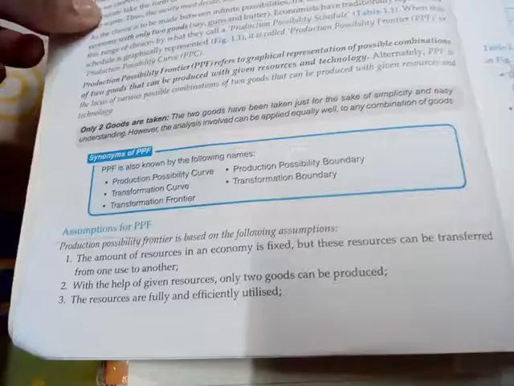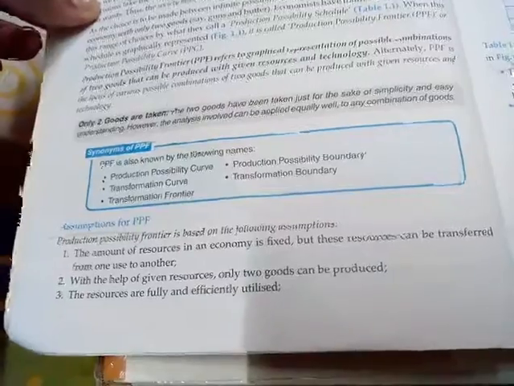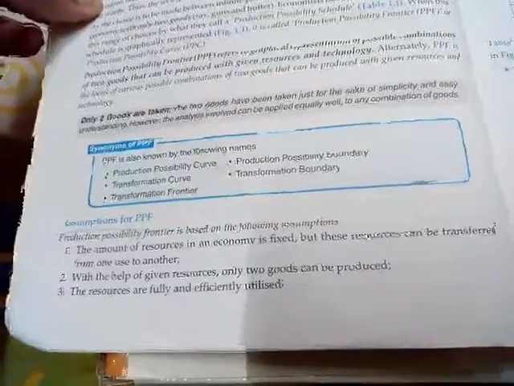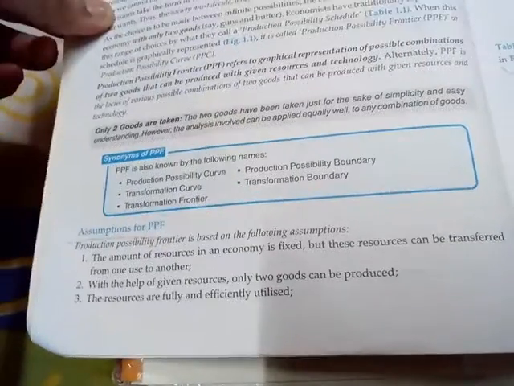Means what? That I've told you previous days, alternate uses, that same thing. The resources can be used for more than one purpose. Means you are producing gun and butter, so the resource can be used for both productions, gun and butter. You have assumed, but in reality, is it? The resources which are required to produce gun, the same resources will be used to produce butter? I think no. But you have assumed.